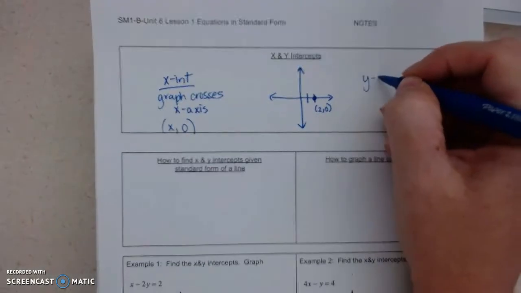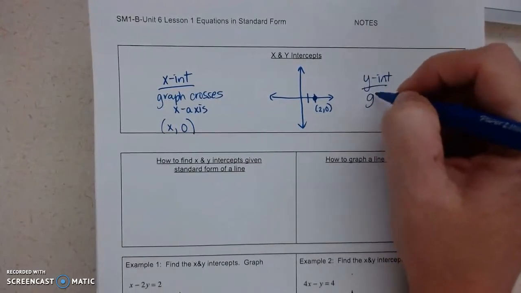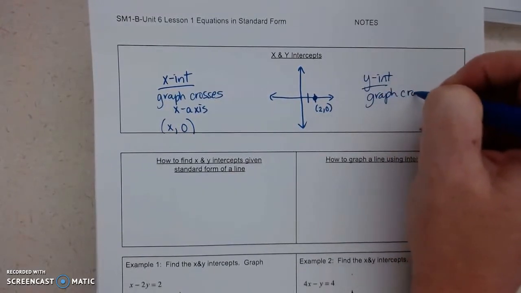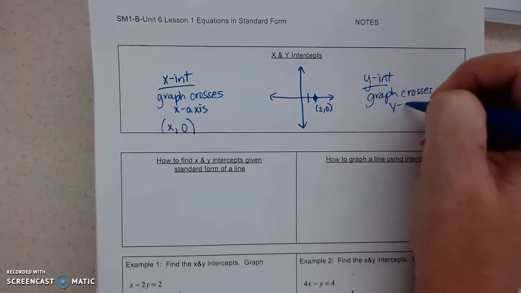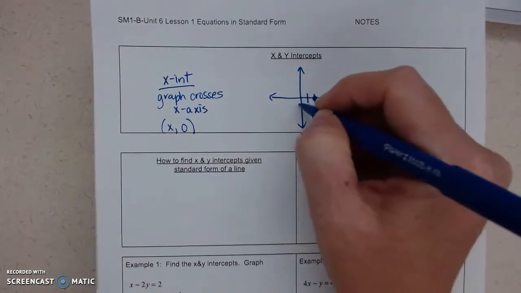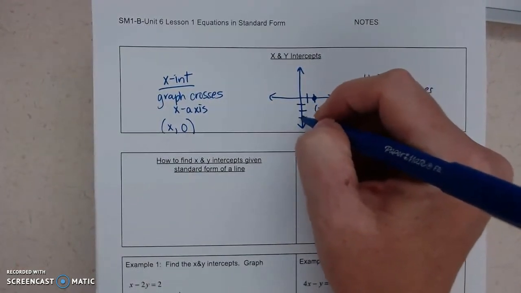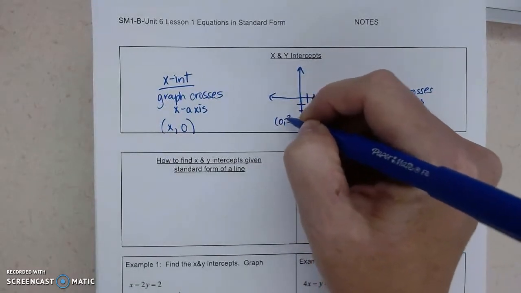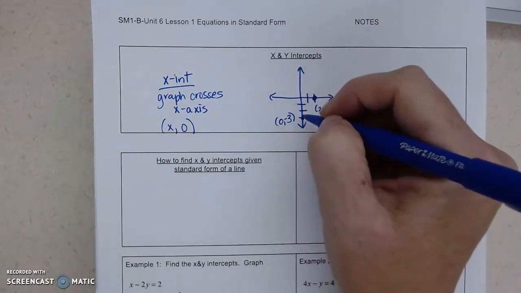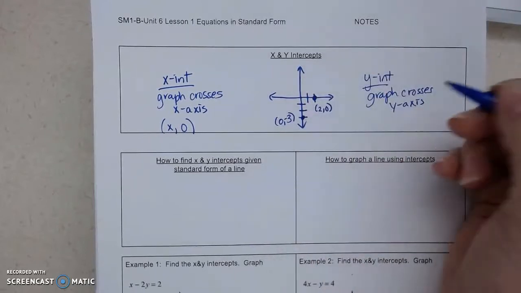The y-intercept is where your graph crosses the y-axis. So let's just make this one up. So that ordered pair would be 0, -3, and what you'll notice on the y-axis, the x value is always going to be 0.